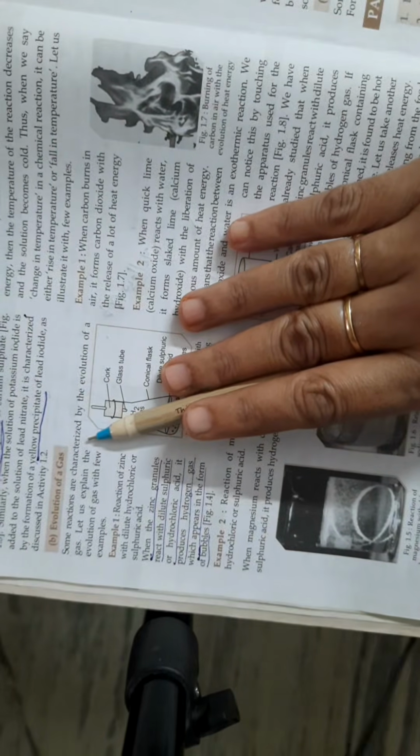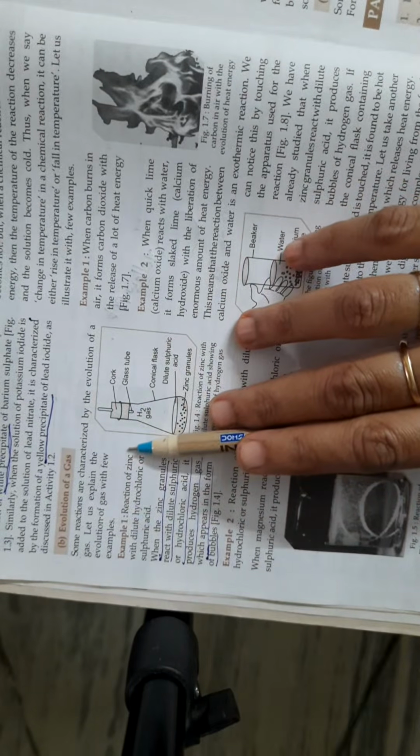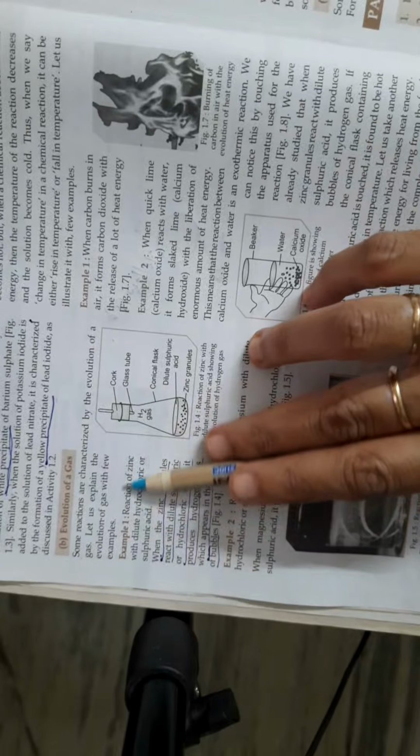When there is evolution of gas, then also it is considered a chemical reaction. A chemical reaction is characterized by evolution of gas. So some gas is released. Let's explain evolution of gas with a few examples. Take some zinc granules with dilute hydrochloric or sulfuric acid. Here a conical flask is taken which is filled with some zinc granules.